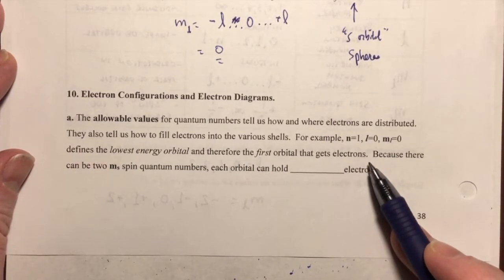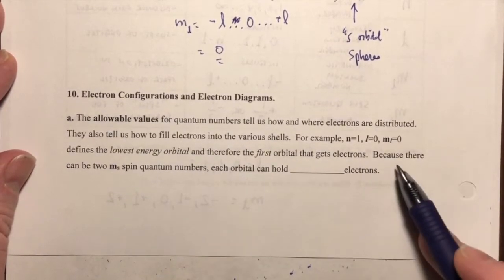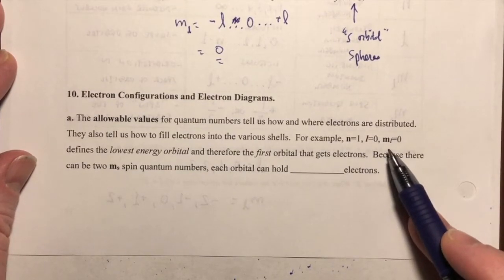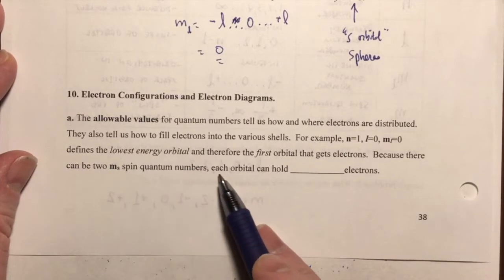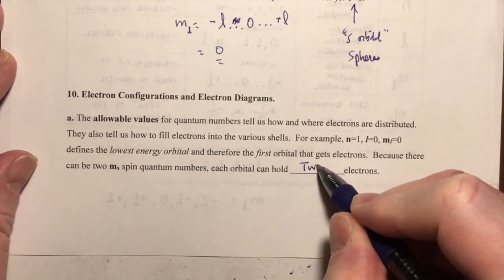So the fundamental principle here is electrons will fill the lowest energy orbitals first. And now that we have defined the lowest energy orbital, the m sub s value can be one of two values because each orbital can hold 2 electrons.